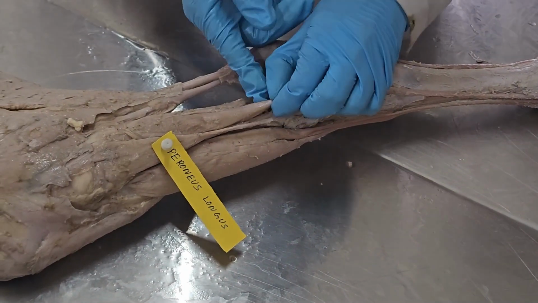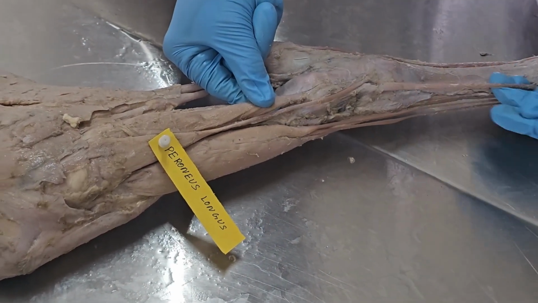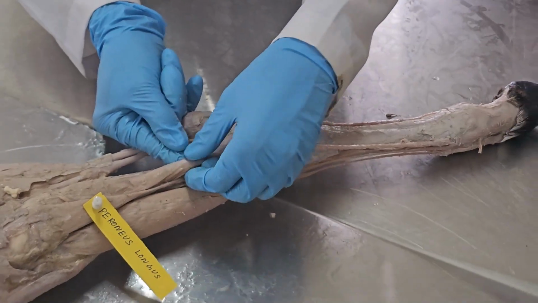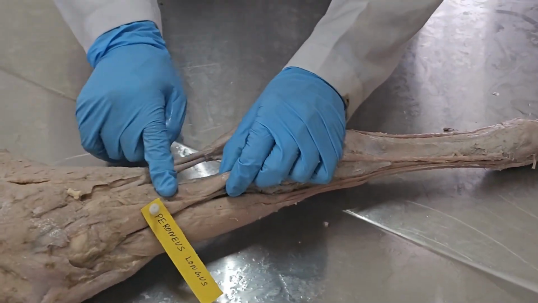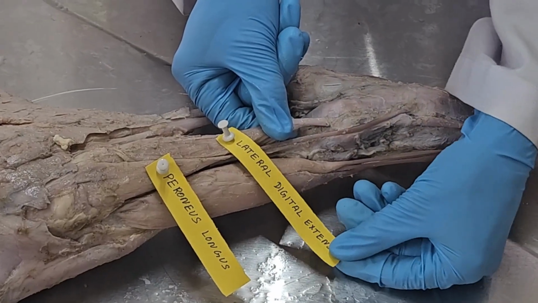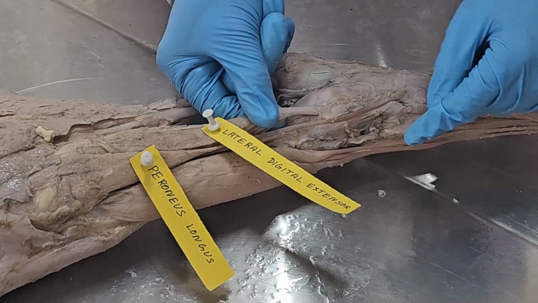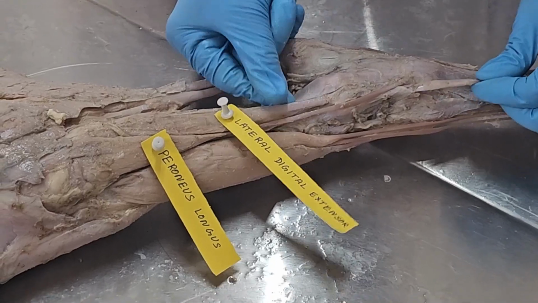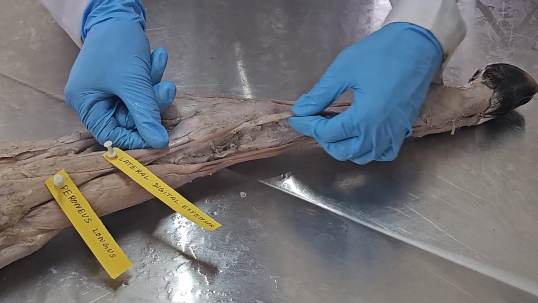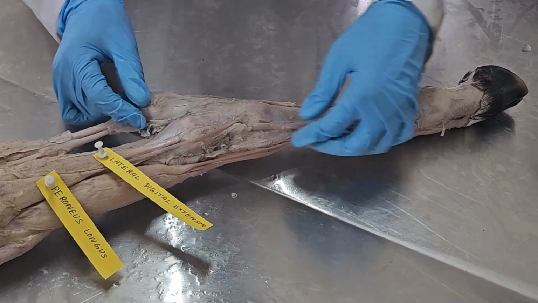Now you can see the tendon here. This is the tendon of the lateral digital extensor, so this muscle is the lateral digital extensor muscle. You can see clearly here. This is the peroneus longus, and this one is the lateral digital extensor. If you pull like this, you can feel the stretching here, the tendon of the lateral digital extensor.